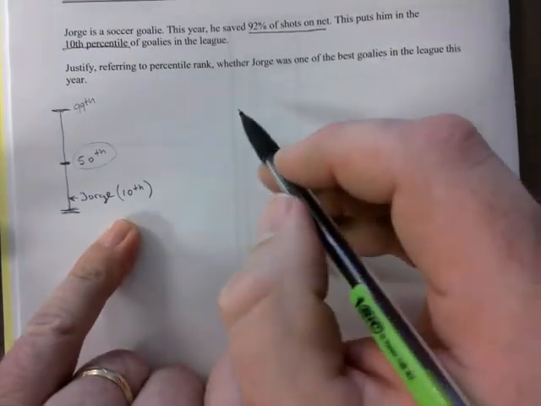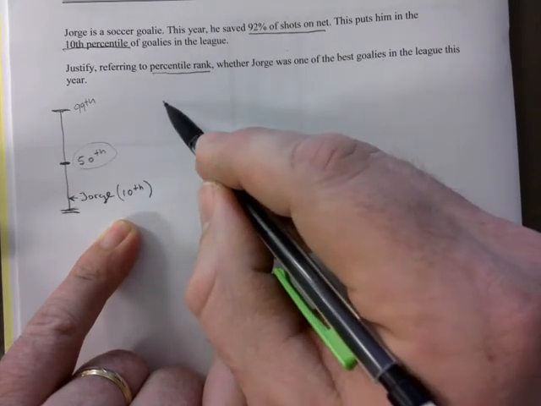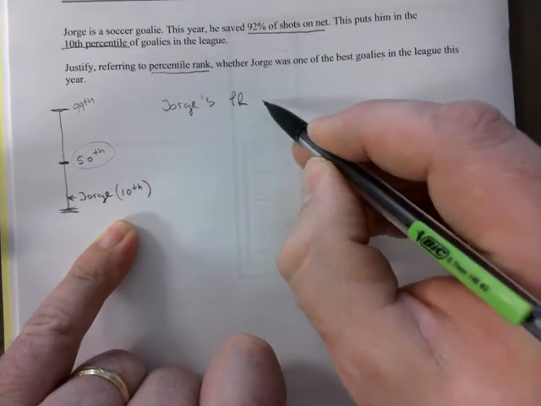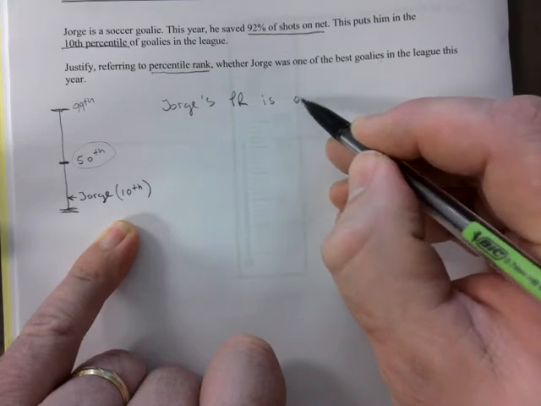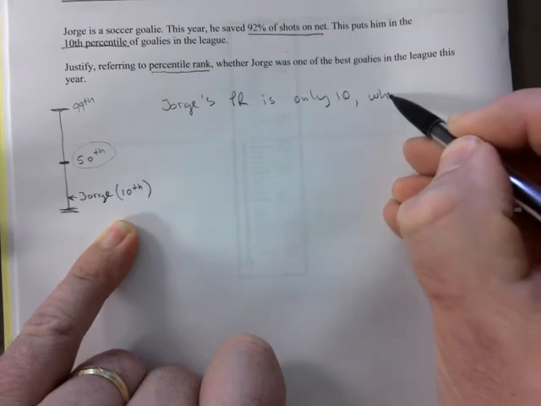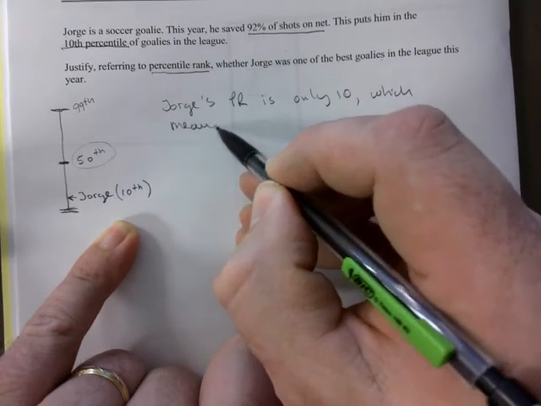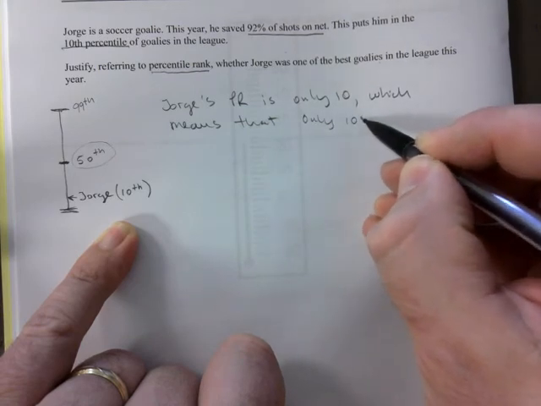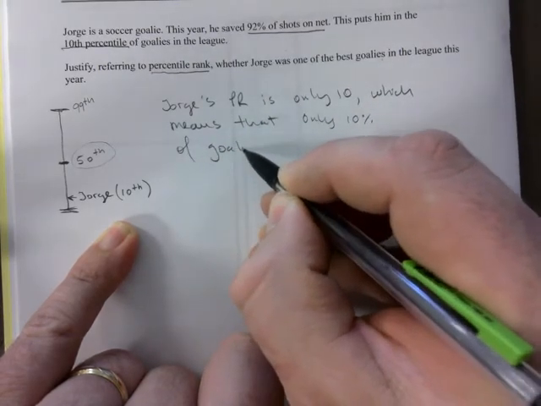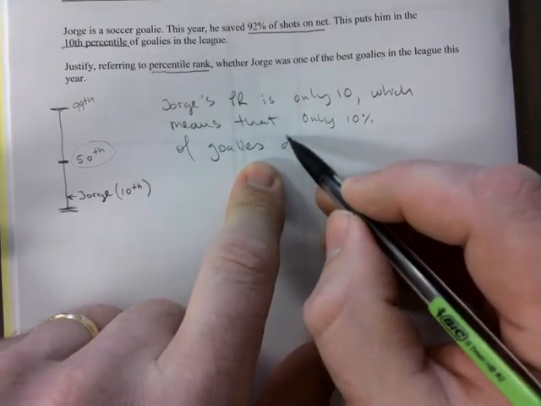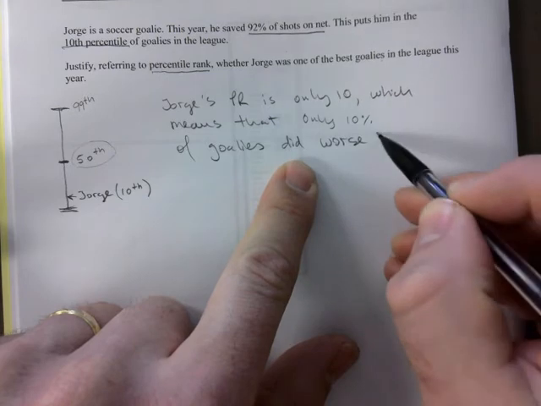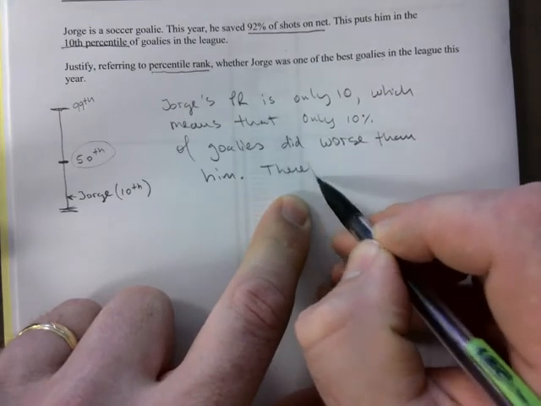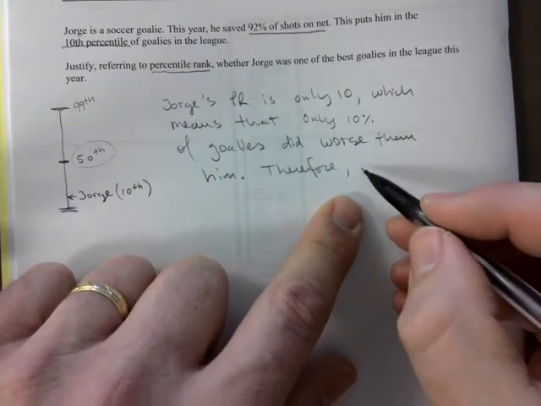So you would have to say here, referring to the percentile rank, Jorge's percentile rank is only 10, which means that only 10% of goalies did worse than him. Therefore, he's not one of the best.